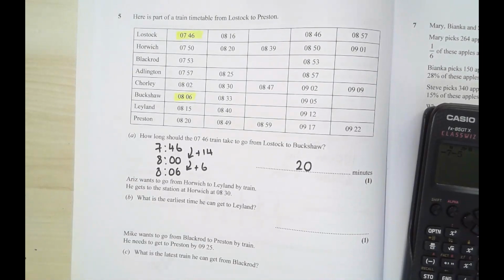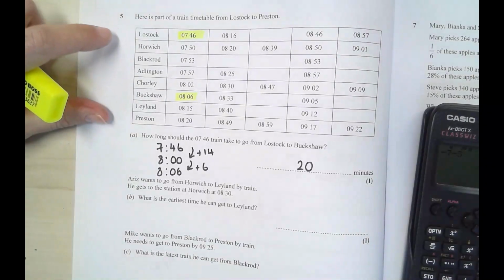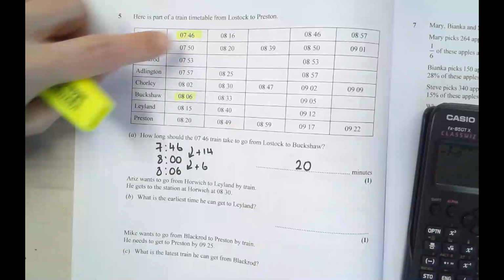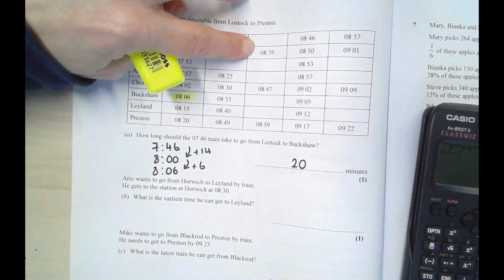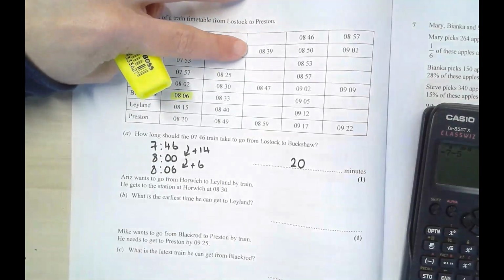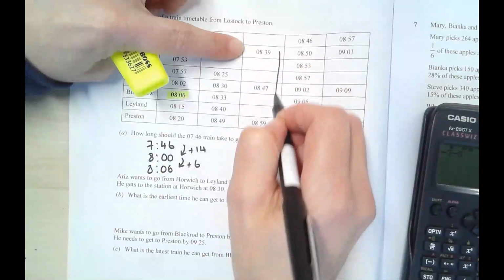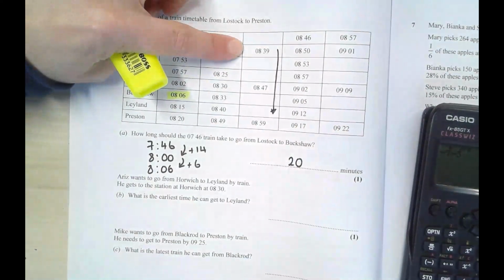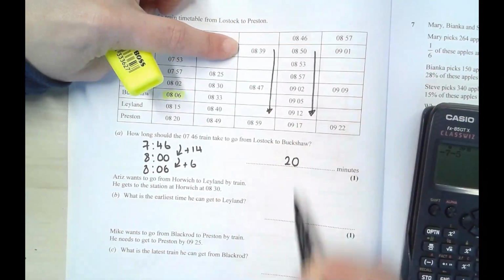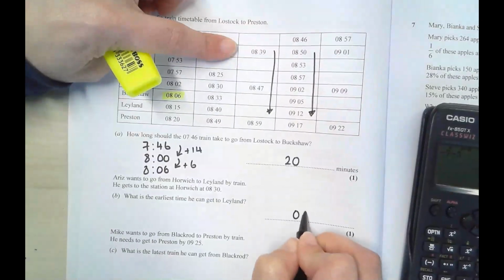Aris wants to go from Horwich to Leyland by train. He gets to the station at Horwich at 8:30. What is the earliest time that he can get to Leyland? So I'm looking at Horwich and I'm looking at Leyland. If he gets to the station at 8:30, I'm either looking at an 8:39 train, 8:50 or 9:01. Now if I get the 8:39 train, that one doesn't stop at Leyland. If I take the 8:50 train, that one does stop at Leyland and it gets in at 9:12.